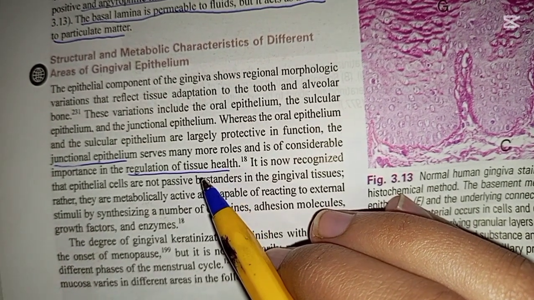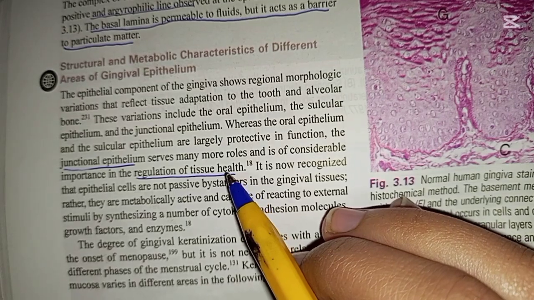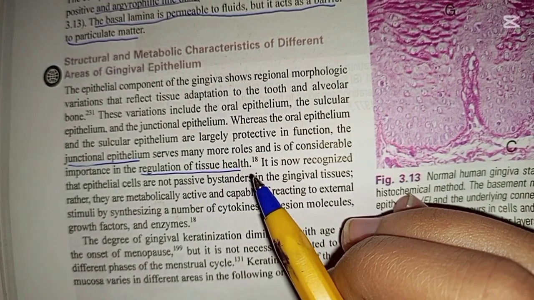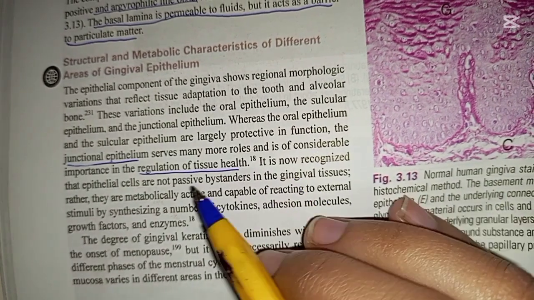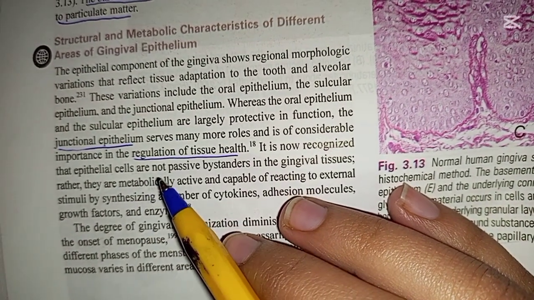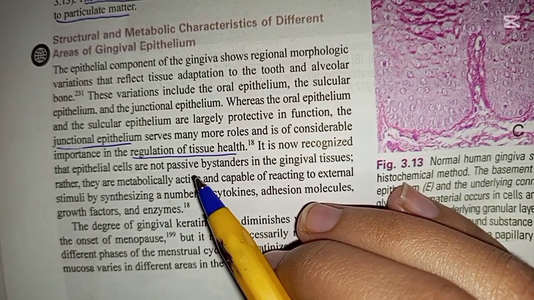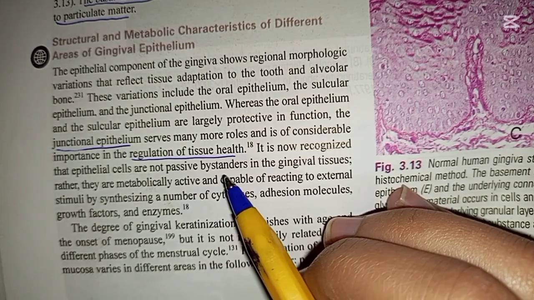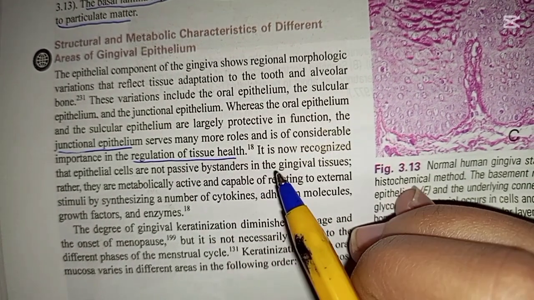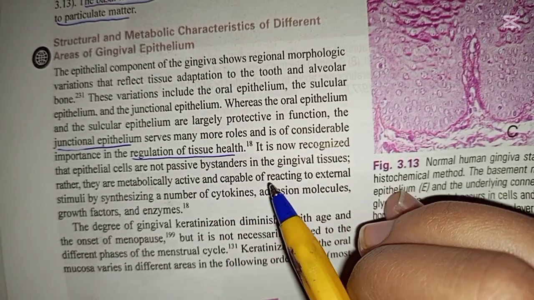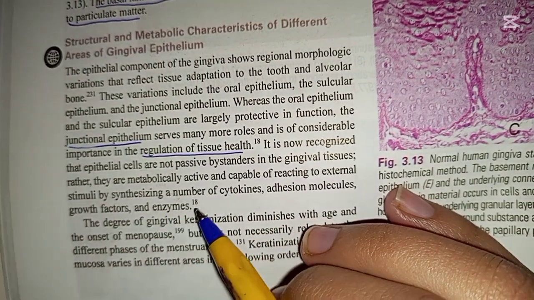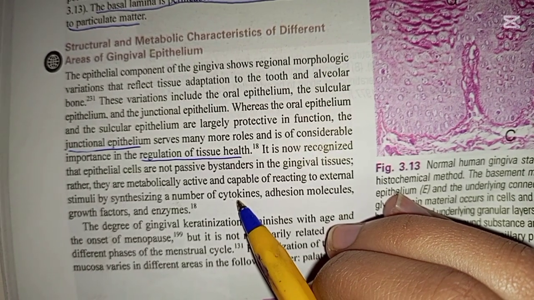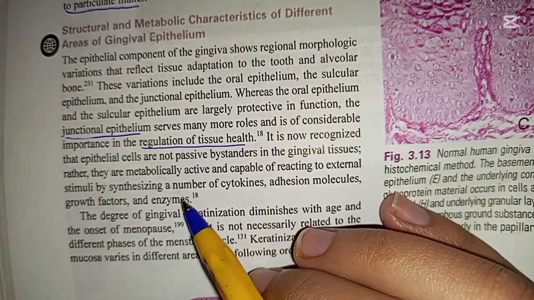It allows fluid to enter the tissues, and it basically helps in the regulation of tissue health. It is now recognized that the epithelial cells are not passive bystanders. Previously it was considered that epithelial cells do not take part in anything in the gingival tissue, but now they are metabolically active and capable of reacting to external stimuli by releasing or synthesizing cytokines, adhesion molecules, growth factors and enzymes.